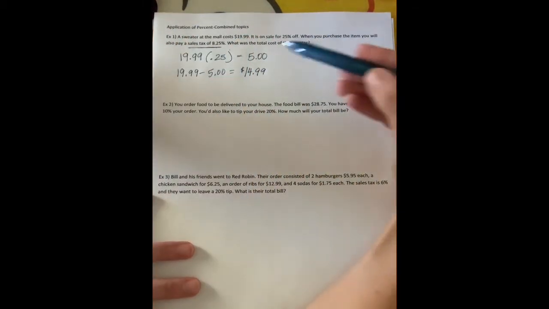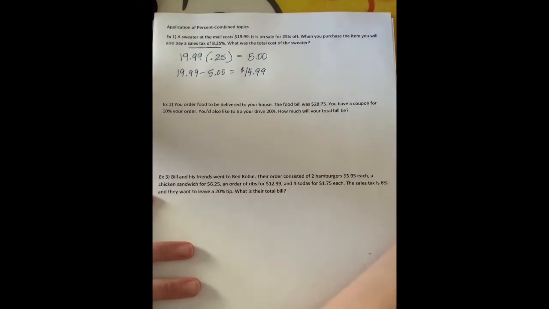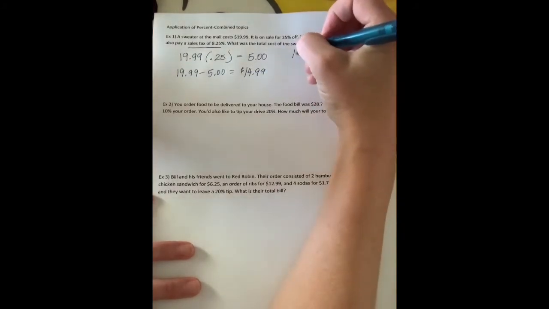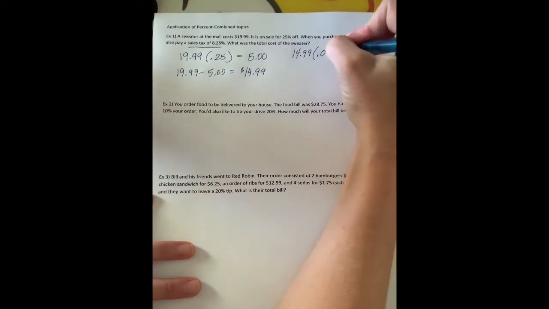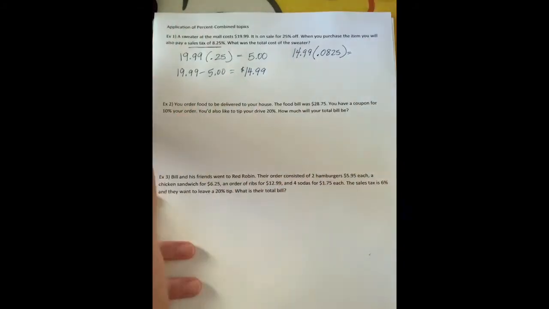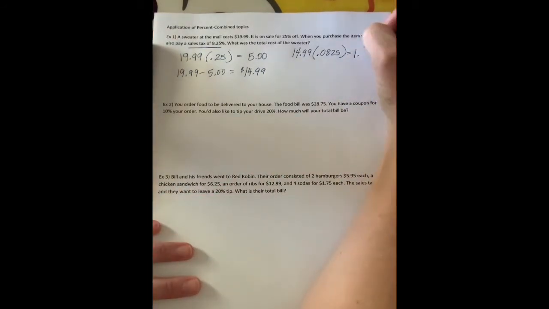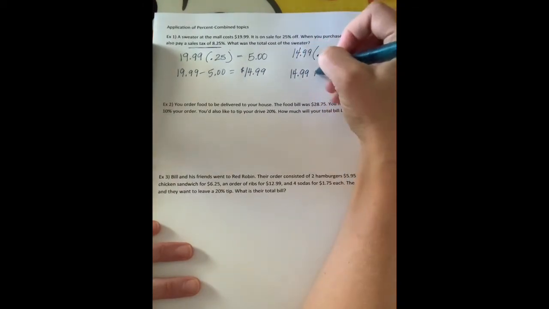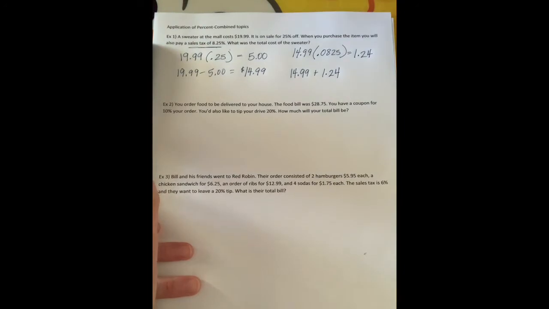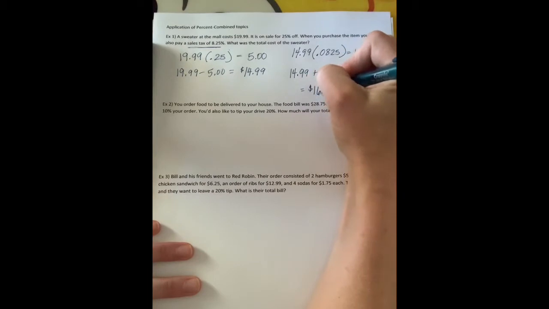So you're only going to pay taxes on that $14.99. If you're going to pay 8.25%, we're going to take our $14.99 and multiply it by 0.0825 to find how much they're actually paying on taxes. If you take $14.99 times 0.0825, you get $1.24 in taxes. So your total is $14.99 plus the $1.24. So your total price would be $16.23.